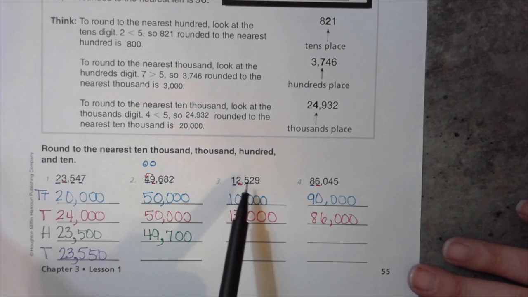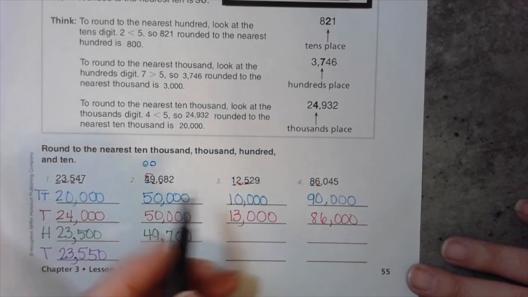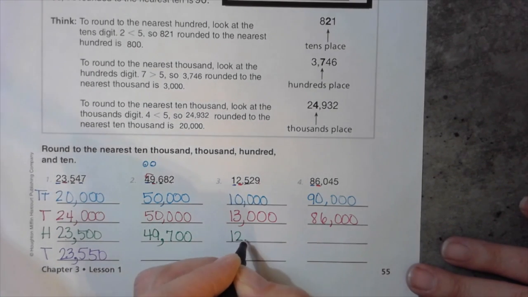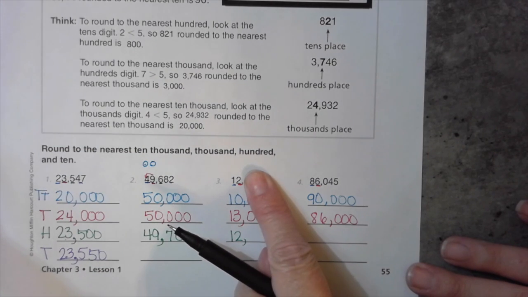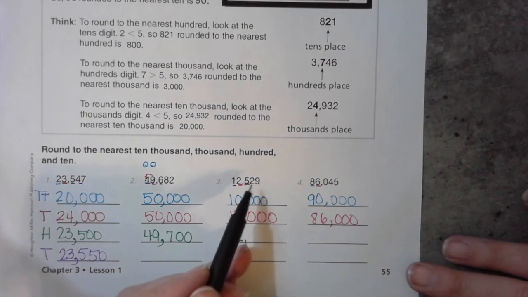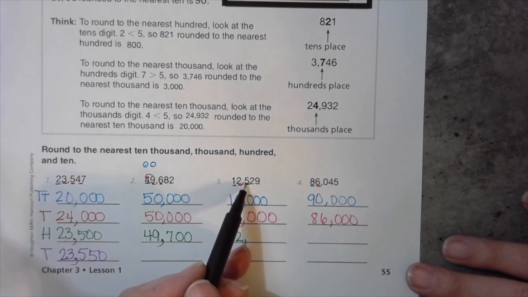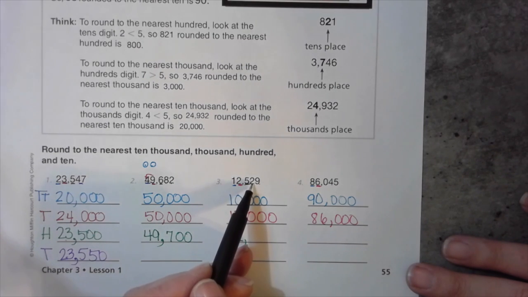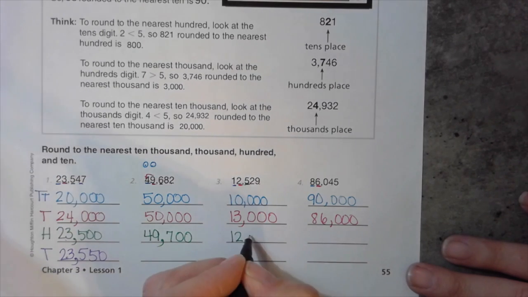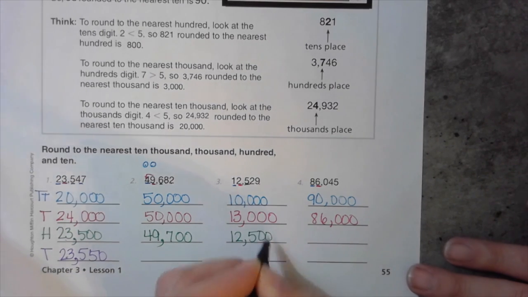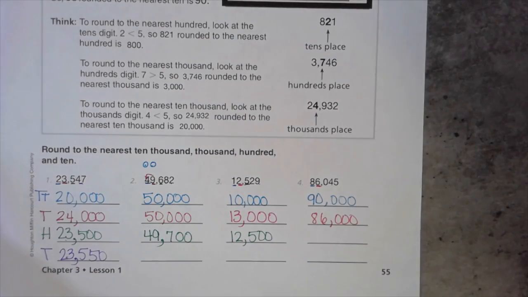5. Okay, so I can write down my 12,000 because that comes before. That won't change. But now let's look here. I have 5, and next door I have a 2. Can I change if I have a 2? Nope, I'm going to let it rest. Change everything else to a 0. 12,500.